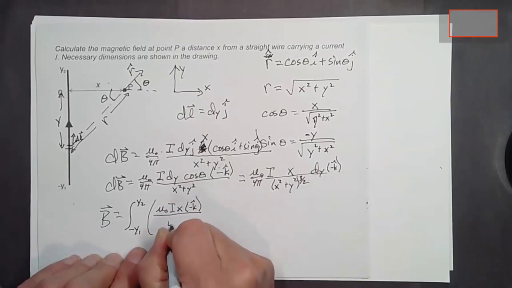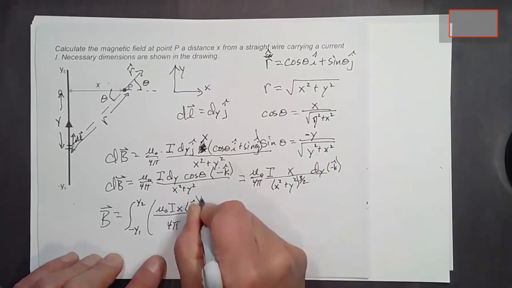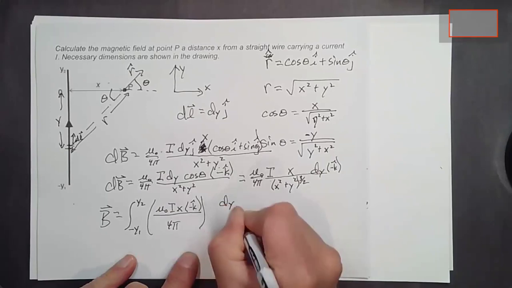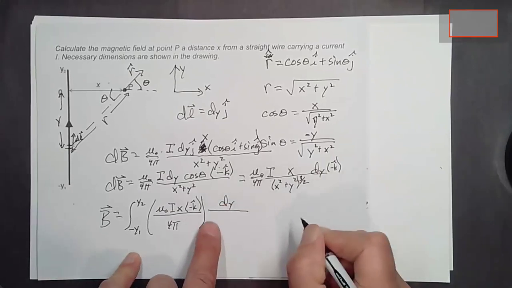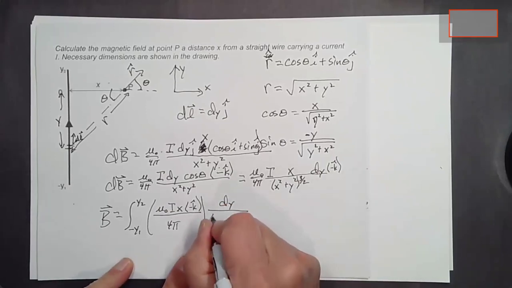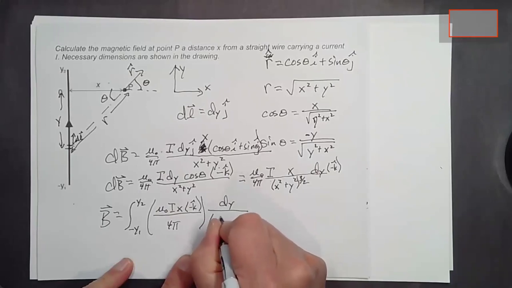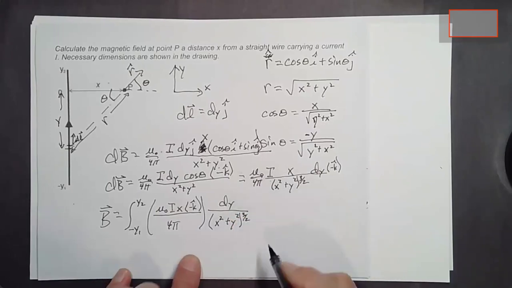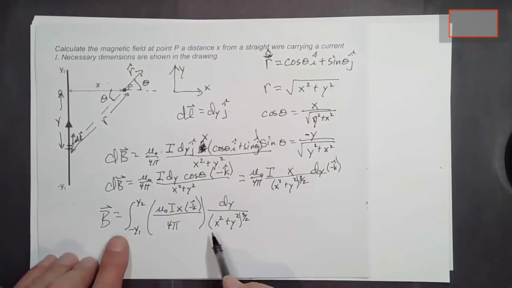And the 4 pi down there. And then the part that actually matters, I've got a dy. Well, all of it matters, but this is the part that I have to worry about for my integration. And there I have it.